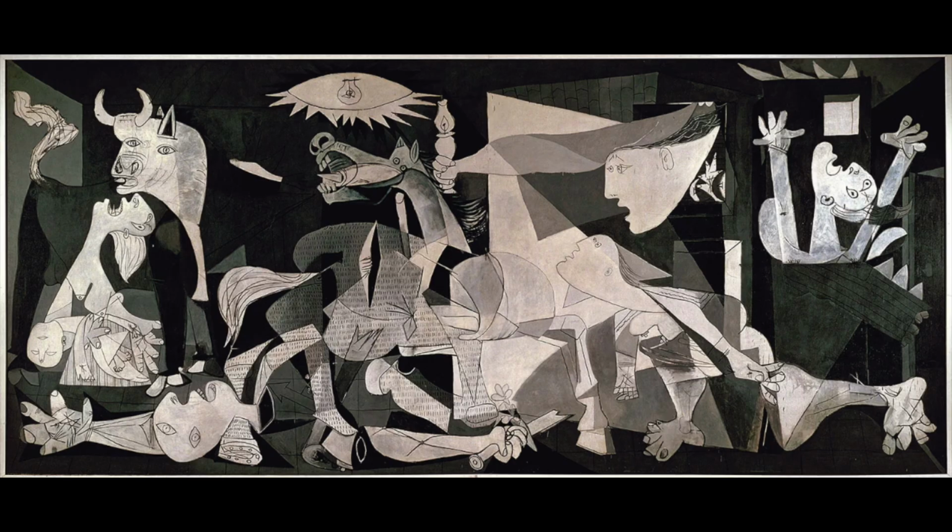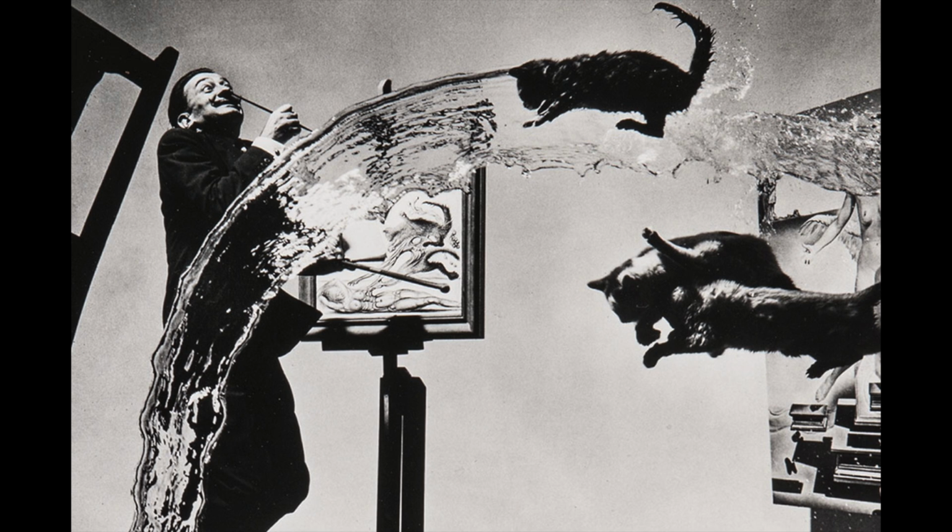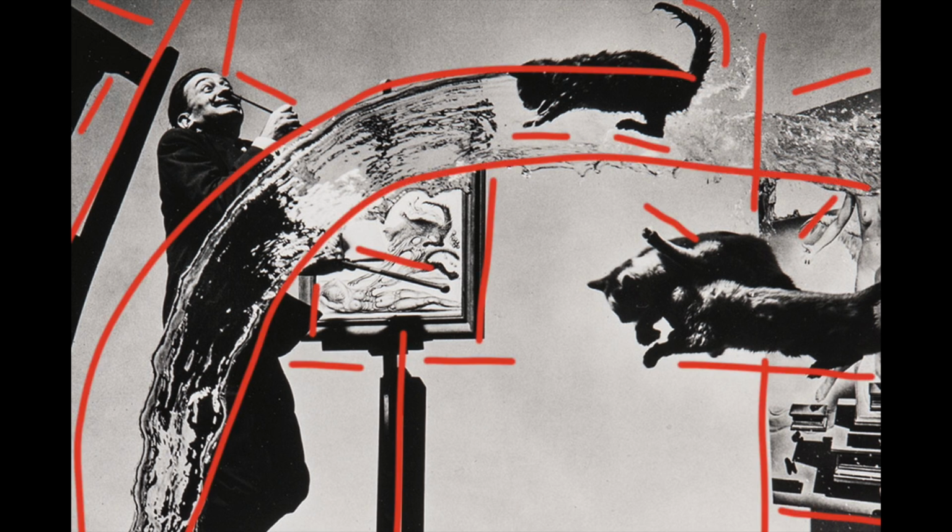Essentially, there's a set of vertical, horizontal, and diagonal lines that help create rhythm, movement, and unity. As viewers, our brains then respond to these elements in a way that we perceive as aesthetically pleasing. This photograph of Salvador Dali by Philippe Halsman also looks disorganized, but it has a number of compositional structures that give it form.